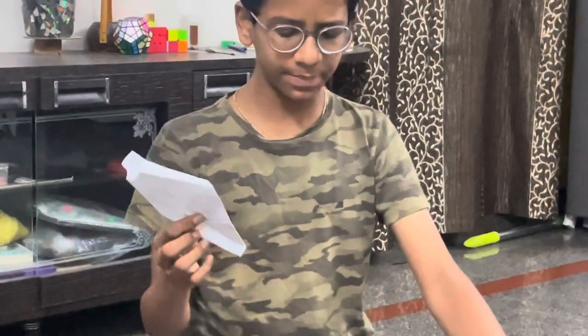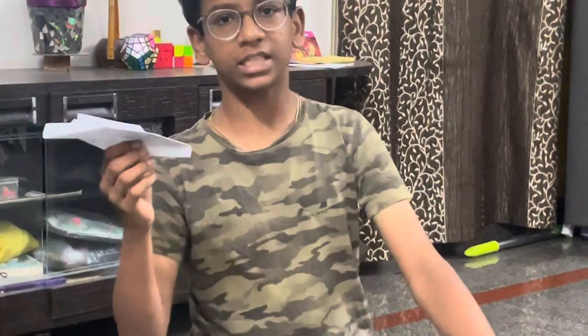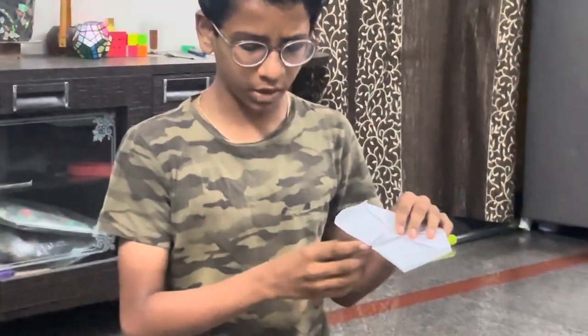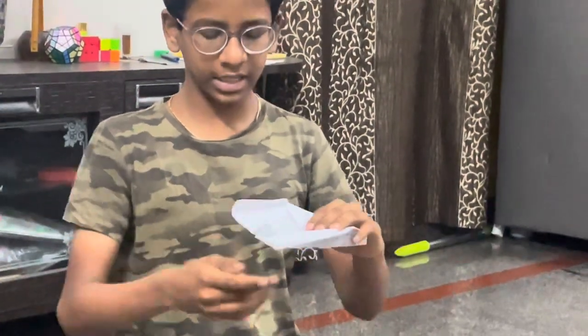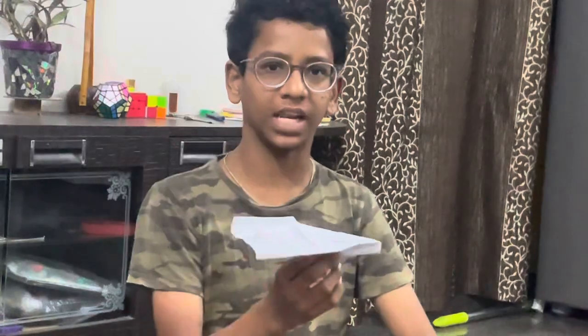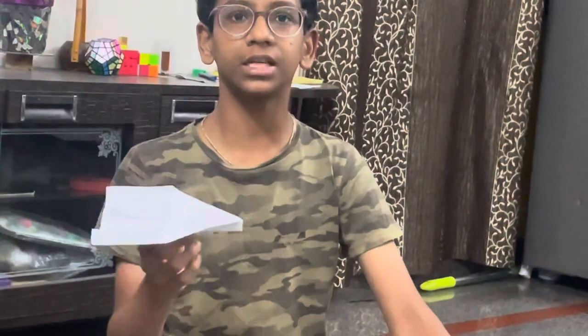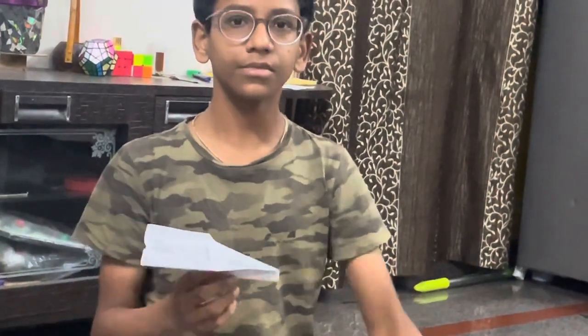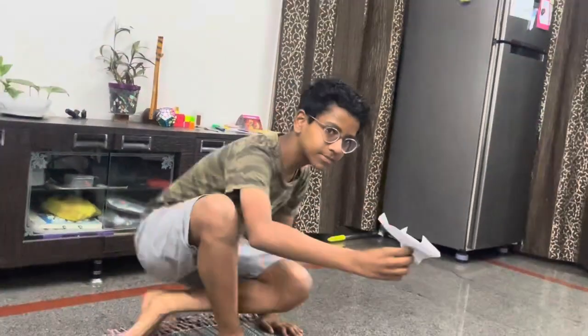Another thing is the flaps and elevators. Small adjustments like folding the edge of the wings or adding a slight upward bend can help in the stability of the plane. This is similar to how modern airplanes have flaps in their wings to help in minor adjustments in the direction and force. Thank you. Now I'll show you how it works.